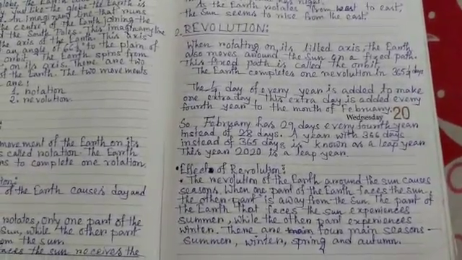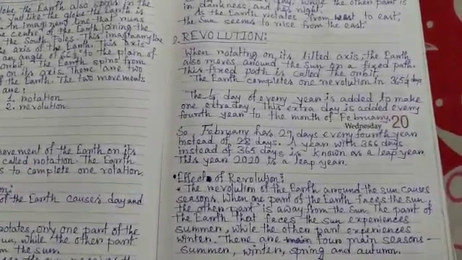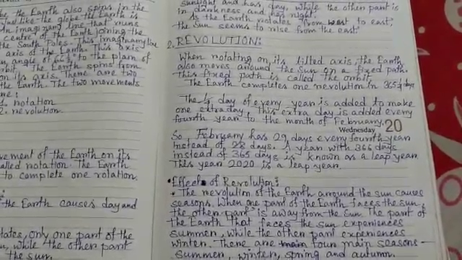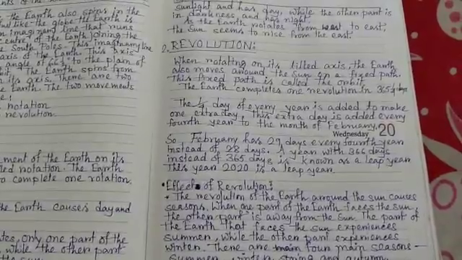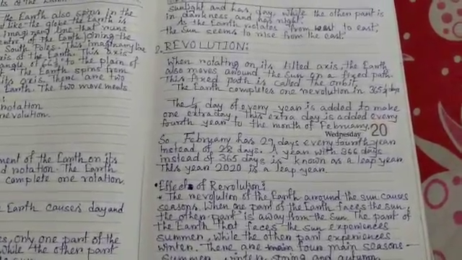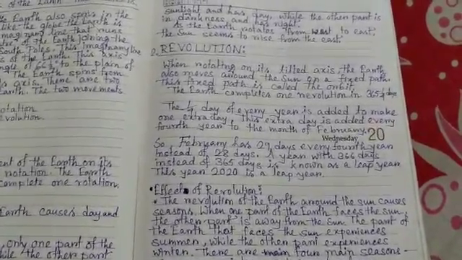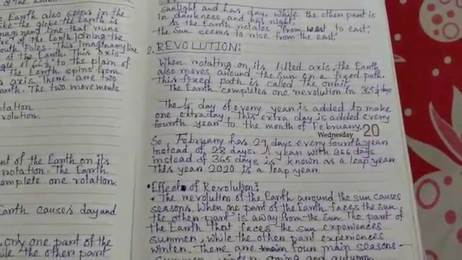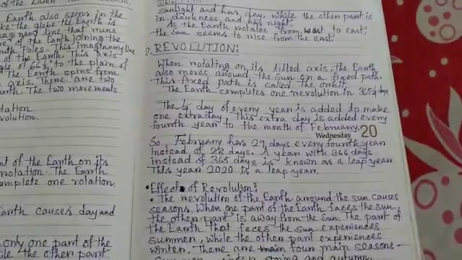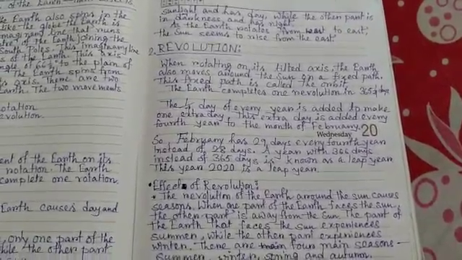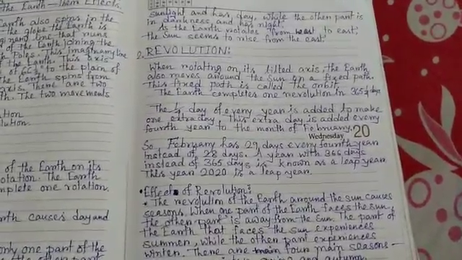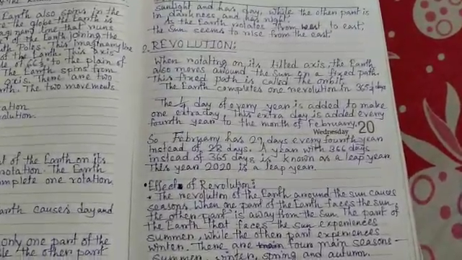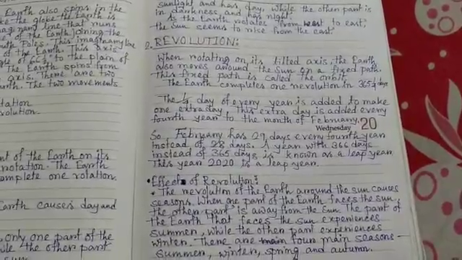The earth completes one revolution in 365 and 1/4 days. The 1/4 of every year is added to make one extra day. This extra day is added every 4th year to the month of February. So February has 29 days every 4th year instead of 28 days. A year with 366 days instead of 365 days is known as a leap year. This year, 2020, is a leap year.